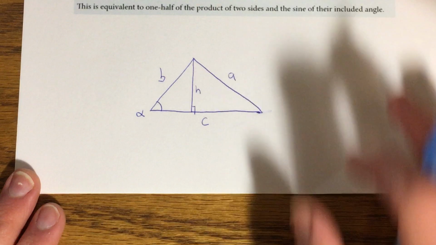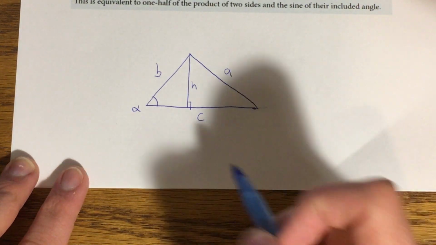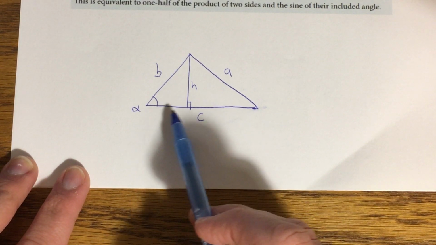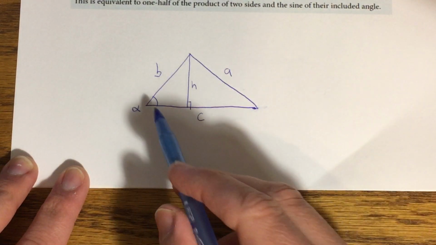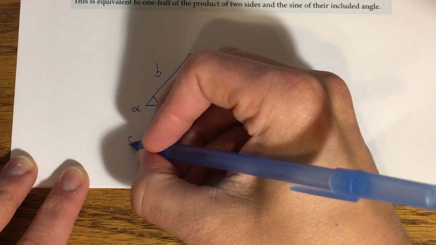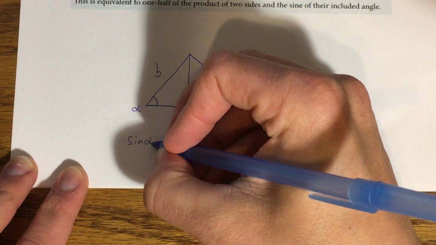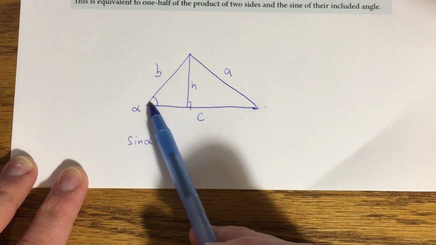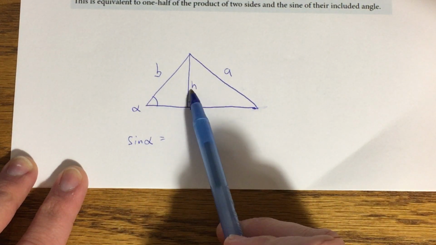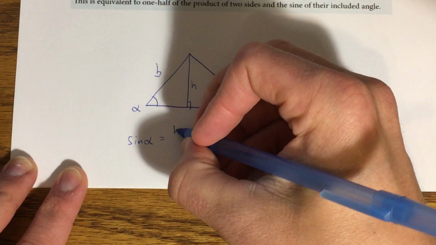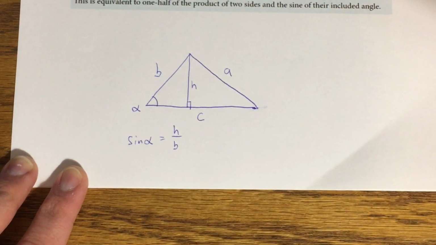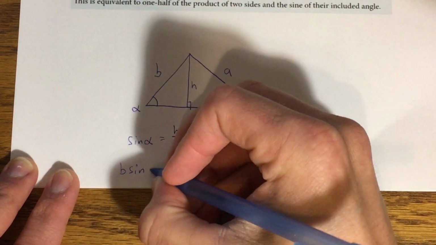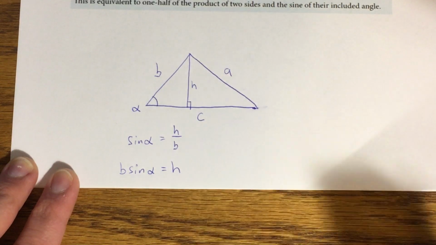So one thing we're going to need for this is a representation of H in terms of alpha and B. So I know that if I took the sine of alpha, that's equal to, using the fact that this is the right triangle right here, opposite over hypotenuse, which is going to look like H over B. Solving for H is going to give me B sine of alpha equals H.